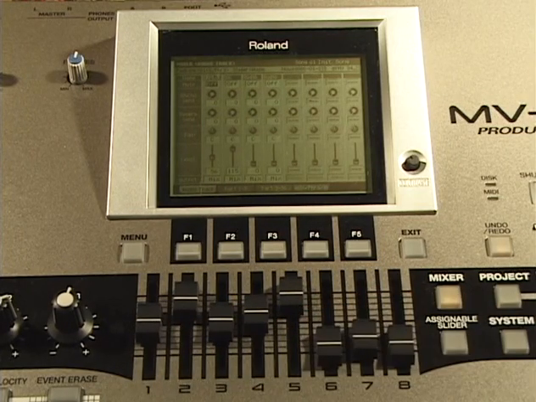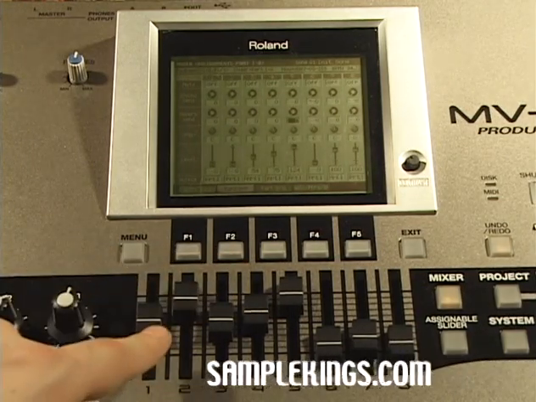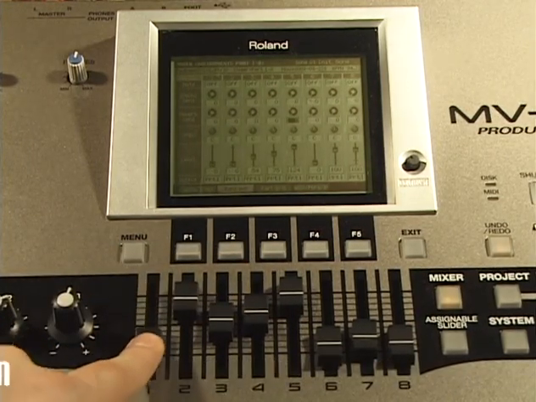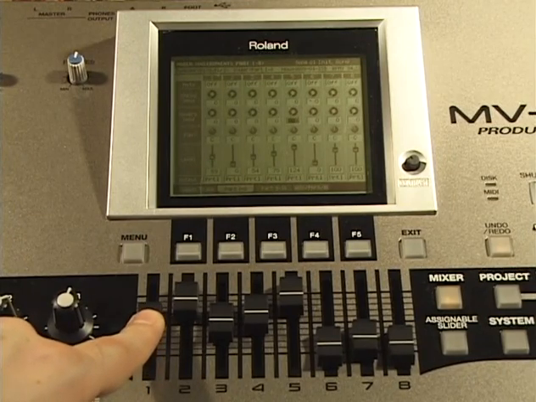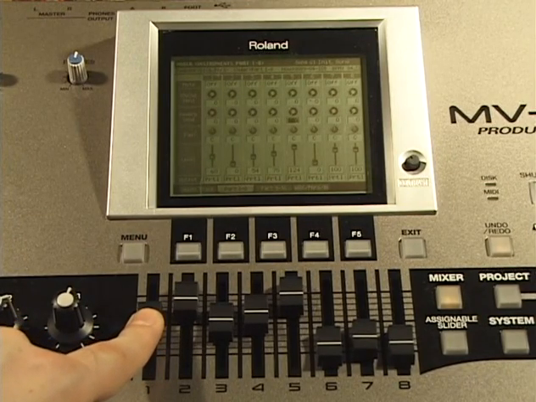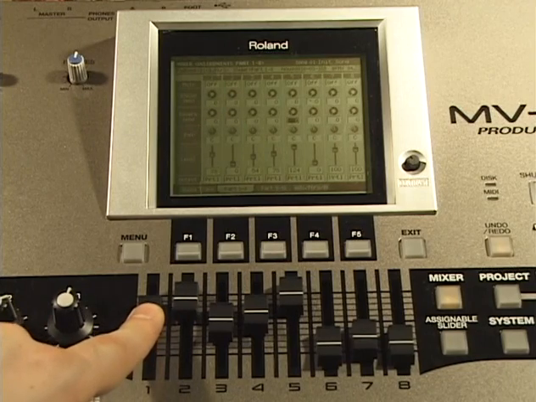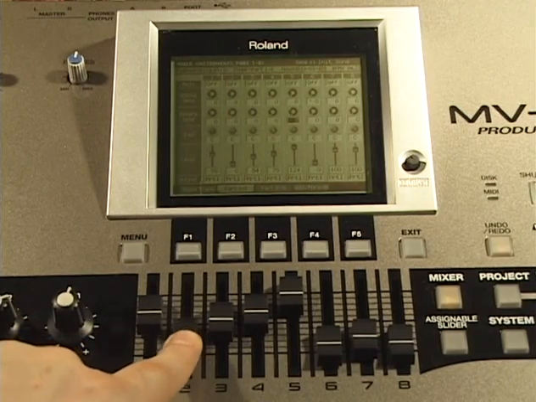Okay, I see how it works now. Cool. Let's try adding in a little bit of the guitar. Add in our little Rhodes.